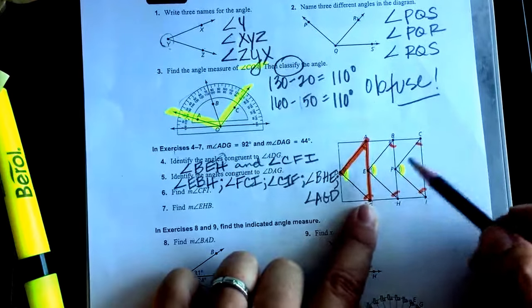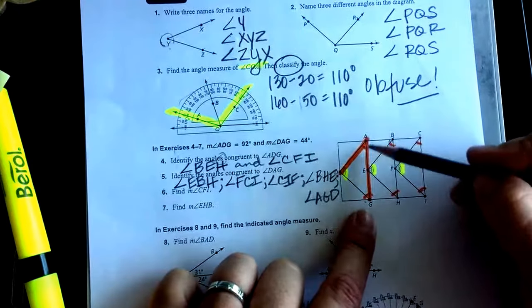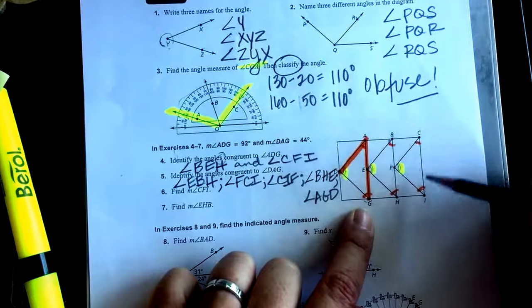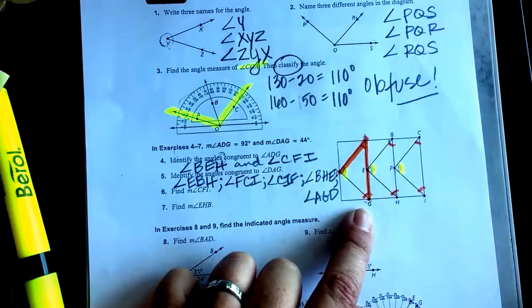But again, you might have shortened up the name. Like for AGD, you could have written EGD. Just make sure you've named these other 5 with the single marks.